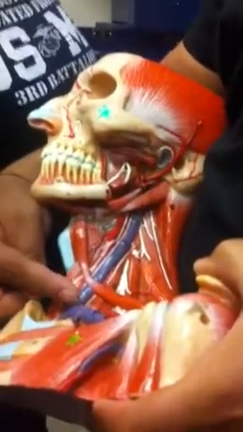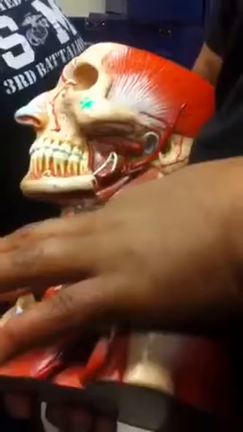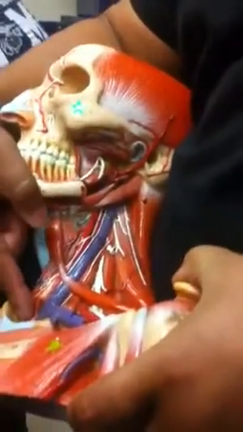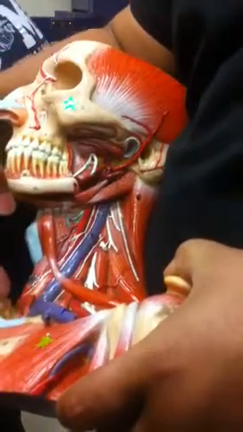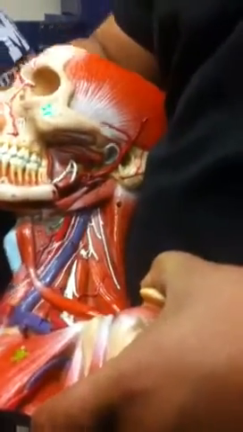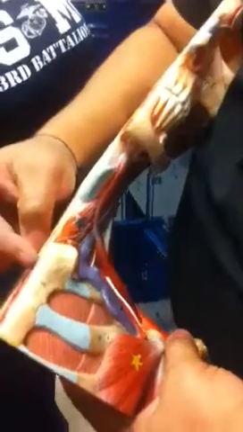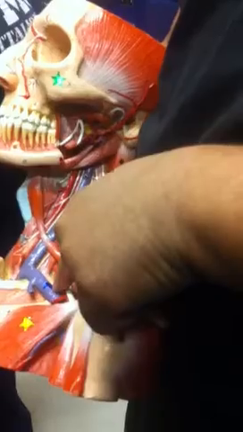Now, the external jugular, the internal jugular, and this blood vessel right here, which is the subclavian, merge together to form what's called the brachiocephalic vein, which would be further in. You can actually see it right here. So that would be the brachiocephalic vein. This would be the subclavian. Now this is the subclavian artery right here.